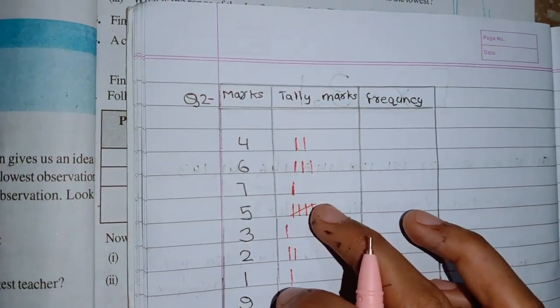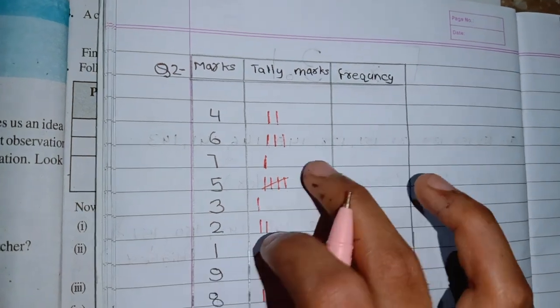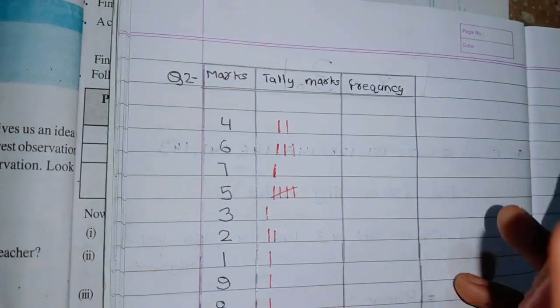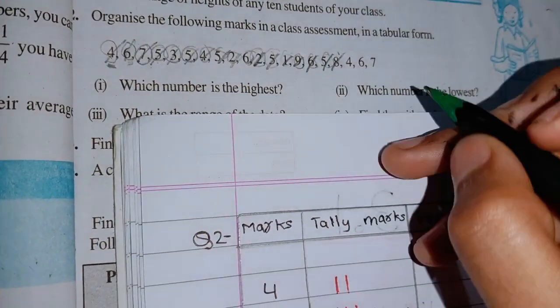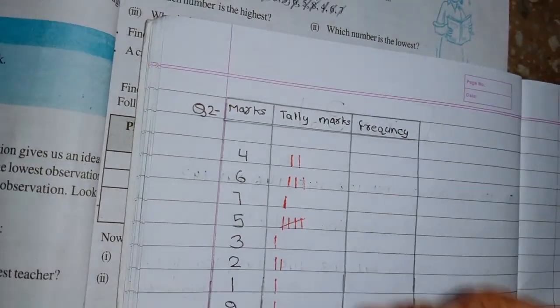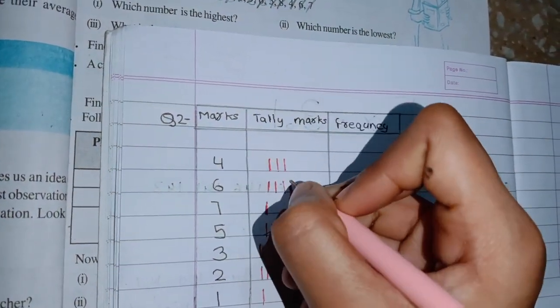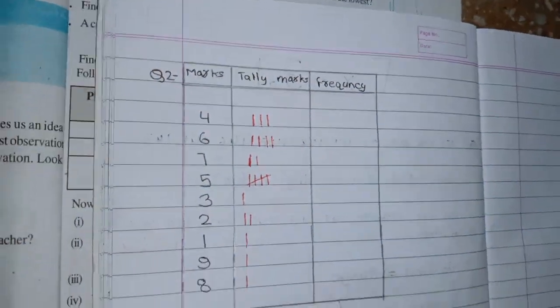Why have I crossed all this? Because whenever we have completed 4 lines, we draw the 5th line like this. If we draw the 5th line like this, it's wrong. So whoever does this, then it's wrong. Now 4, 6 and 7 also. Okay, now this is the tally mark.